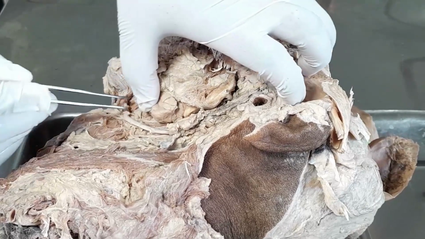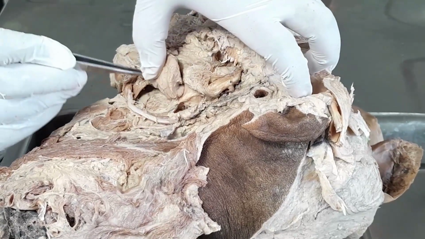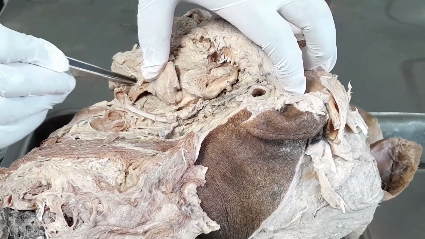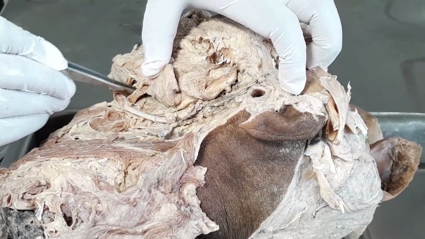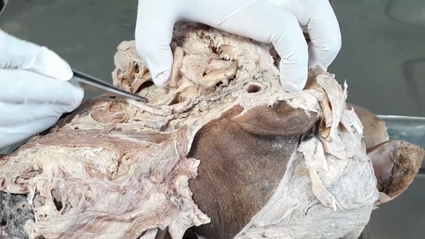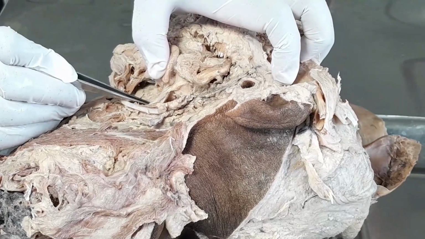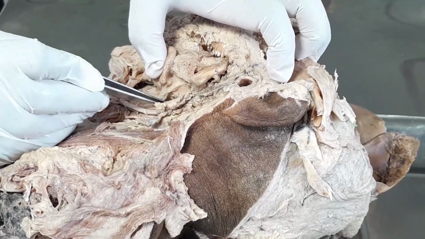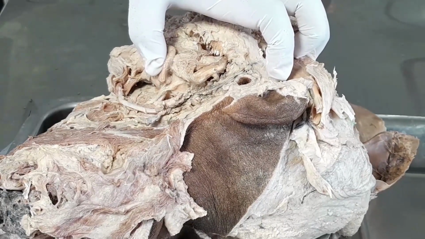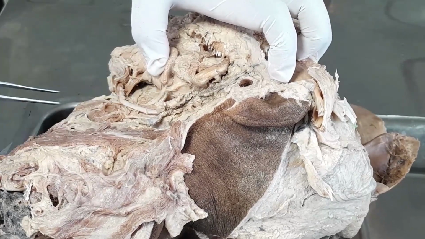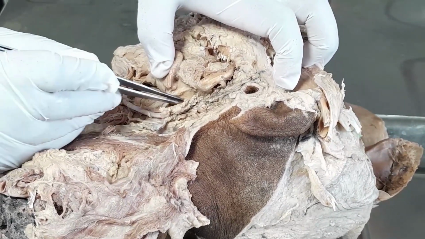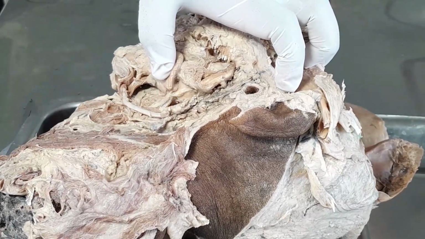Here is the floor of this submandibular triangle. Anteriorly we can see the mylohyoid muscle. Here is the hyoglossus muscle, and in the posterior-most part we can see a small portion of the inferior constrictor of the pharynx. This is the floor of this digastric triangle.